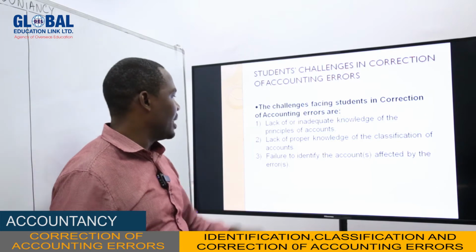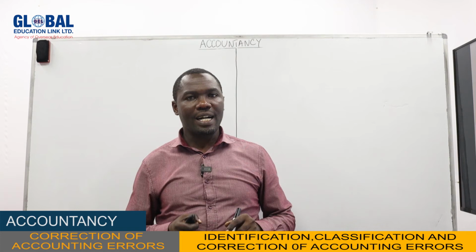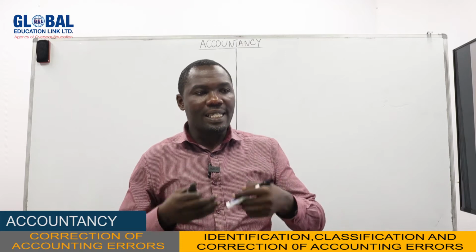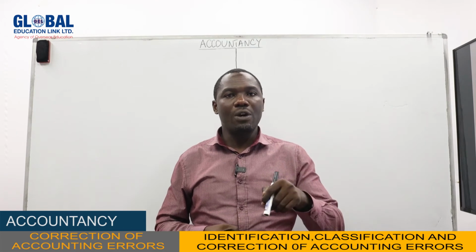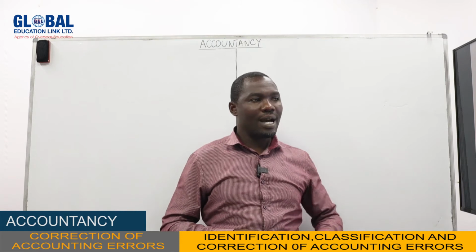Principles of accounts are classified into two categories. We have concepts that guide us in recording transactions. If you know these accounting concepts, you will be able to know how to record various transactions in the books of account.